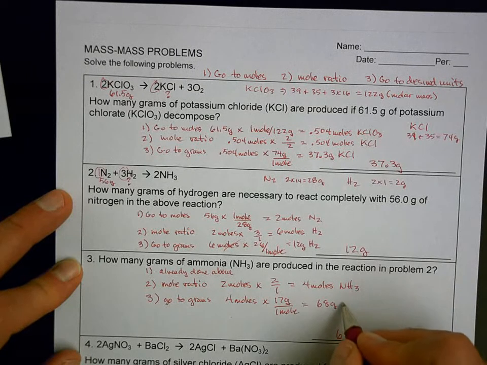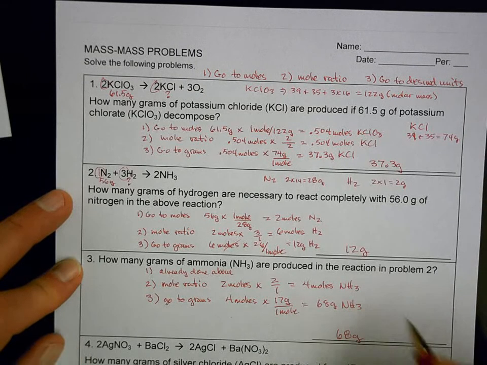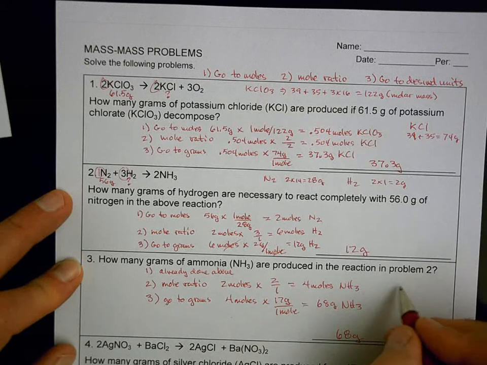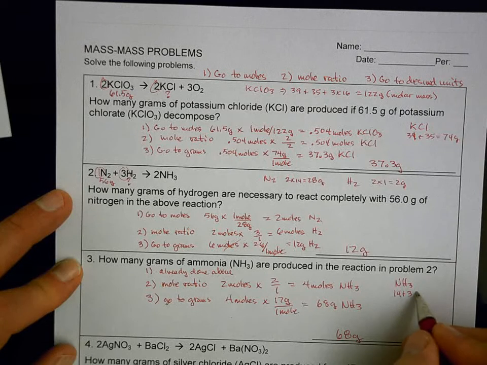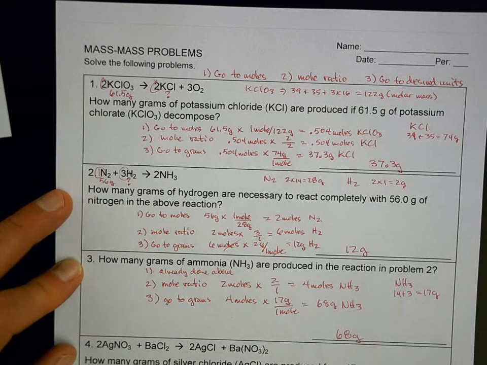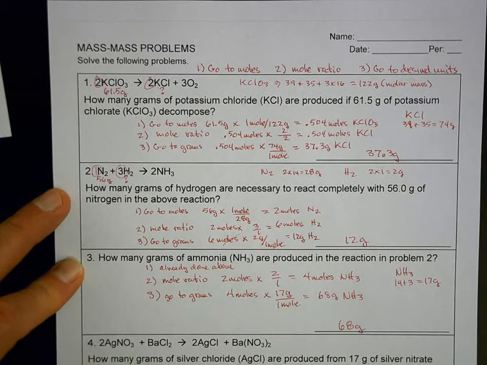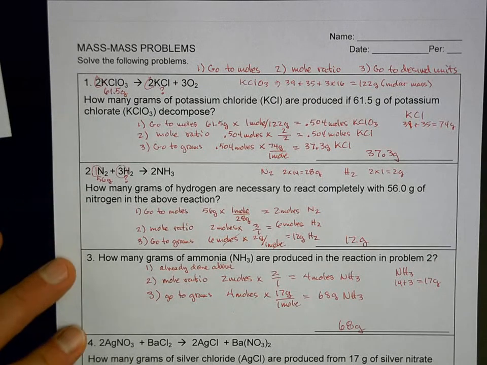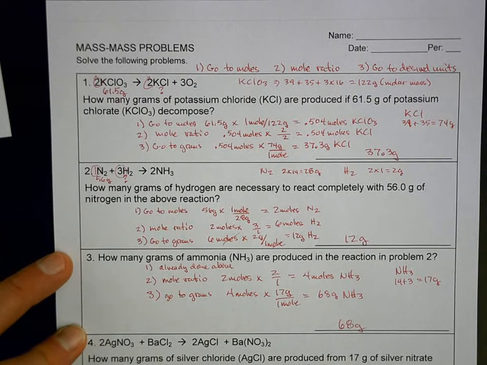And this is of NH3. And again, where did the 17 come from? NH3, 1 nitrogen plus 3 from the 3 hydrogens. That gives me my 17. Any questions?